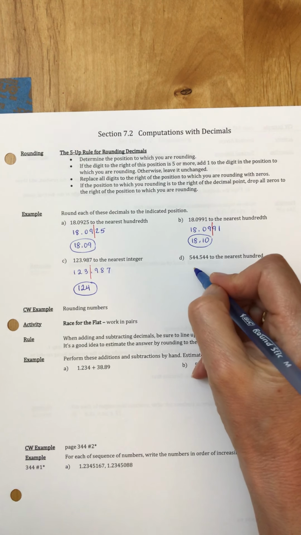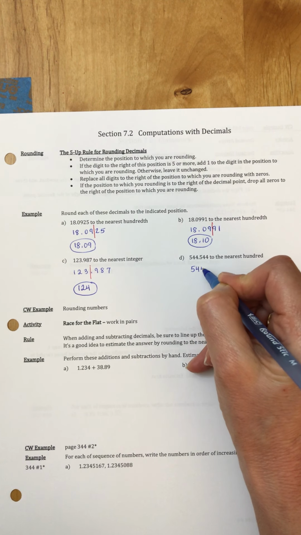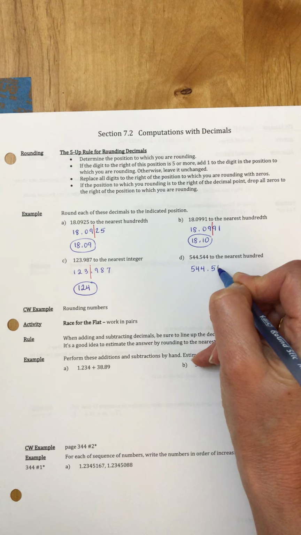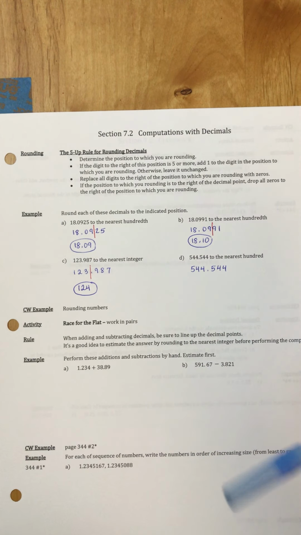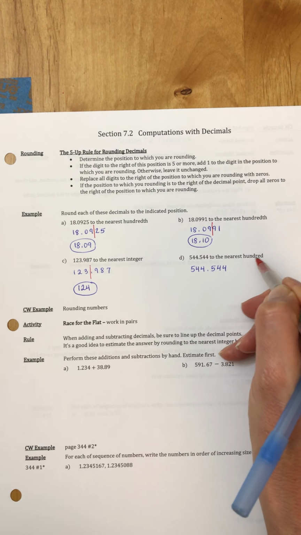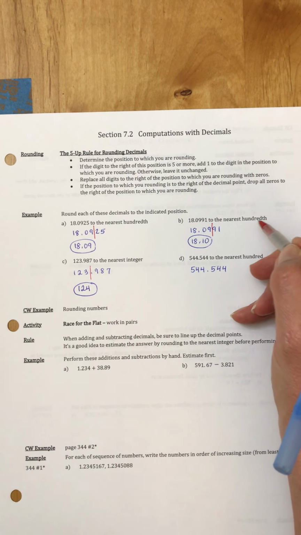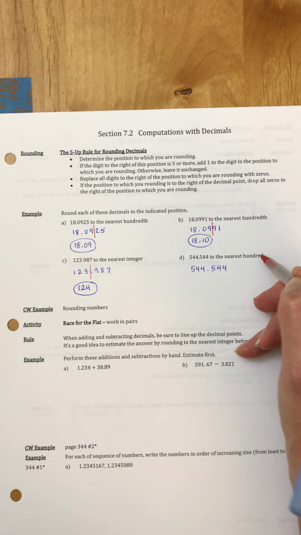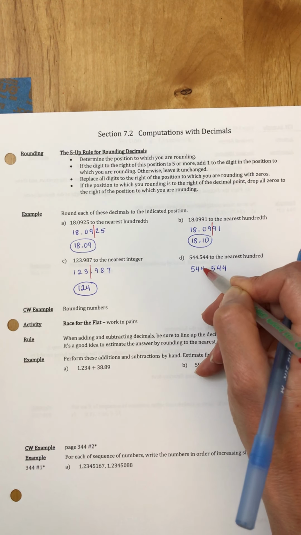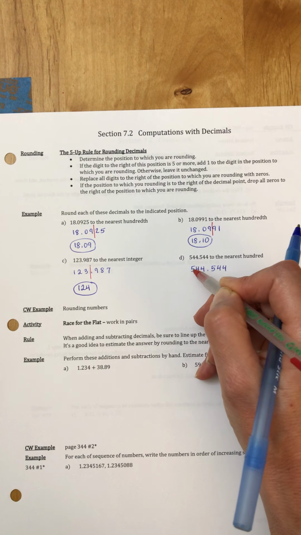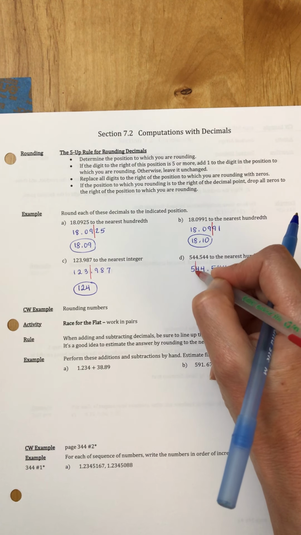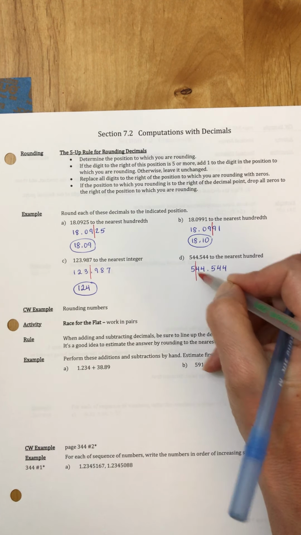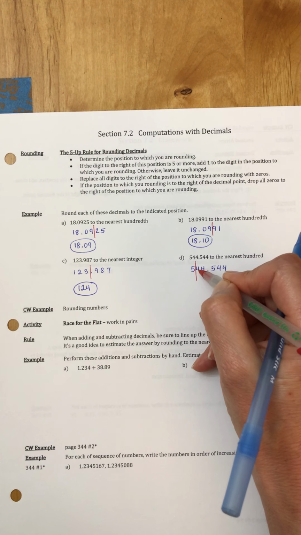Okay. We're looking at this one here, 544.544. So what does this one say? The nearest hundred. Okay, this was saying hundredth, so we went to the right of the decimal point. This one says hundred, so we want to go to the left. Be careful here. Ones, tens, hundreds. So we draw our line right there. We want to make it to the hundreds. So we're looking at this digit here.